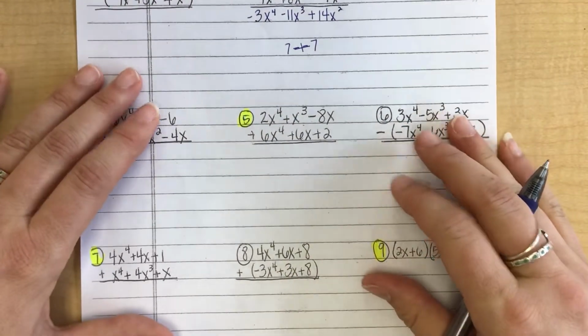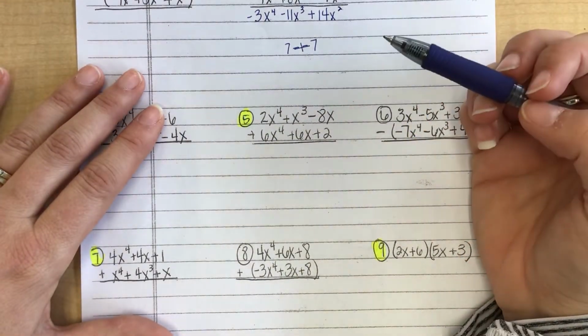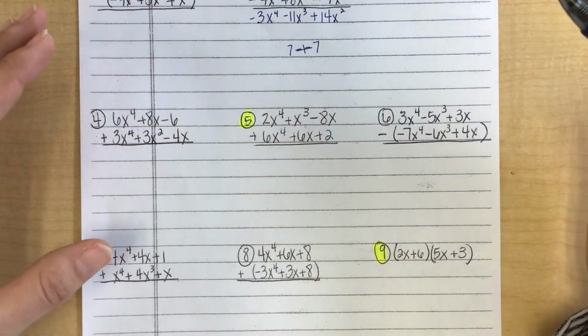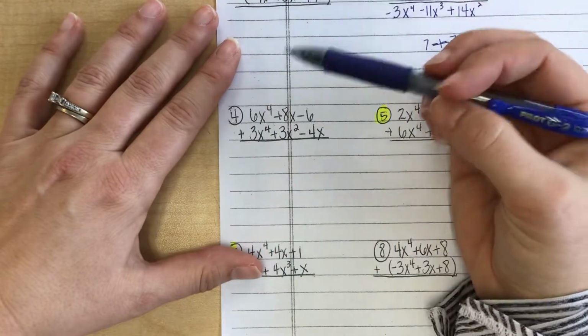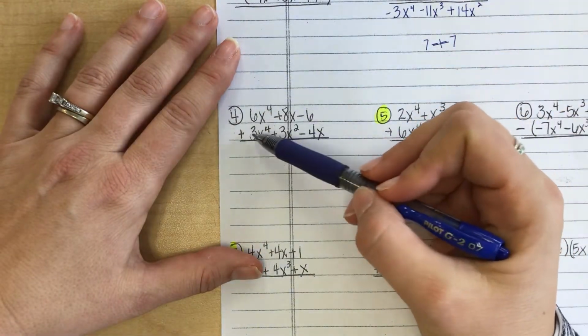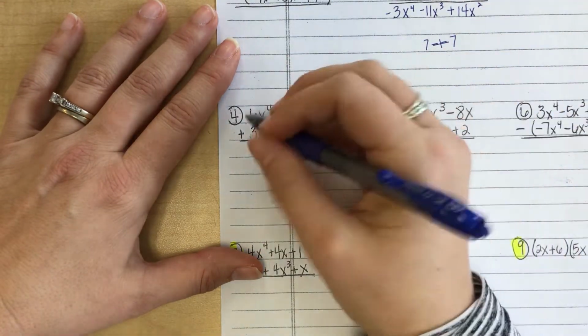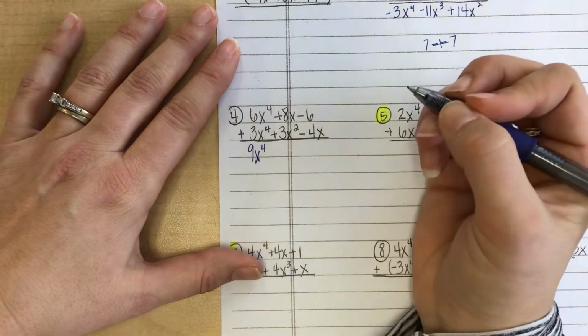All right, and then when adding, same thing. You can only combine like terms. Let me find one that you're not supposed to do. Okay, we're going to do number 4. All right, so I have 6x to the 4th, 3x to the 4th. So I can add those. So that gives me 9x to the 4th.